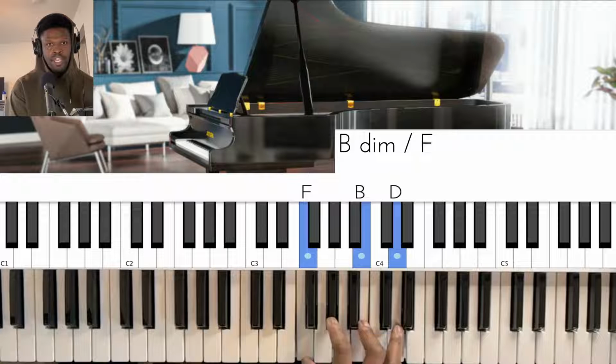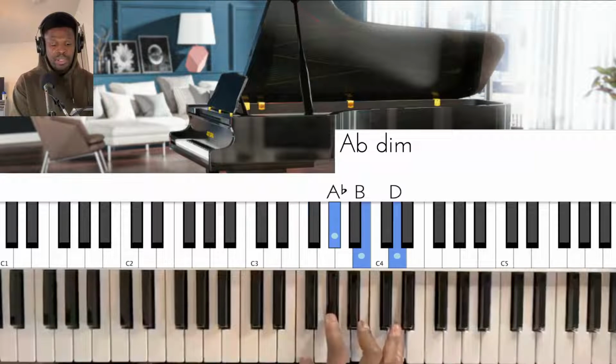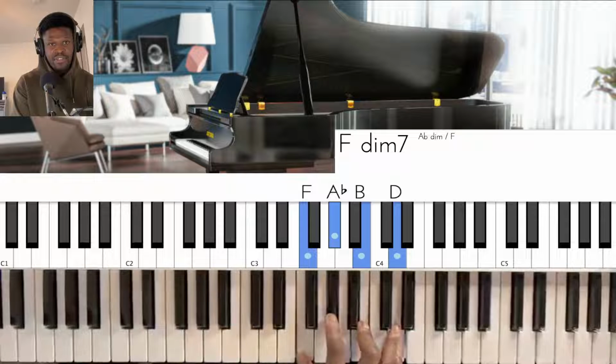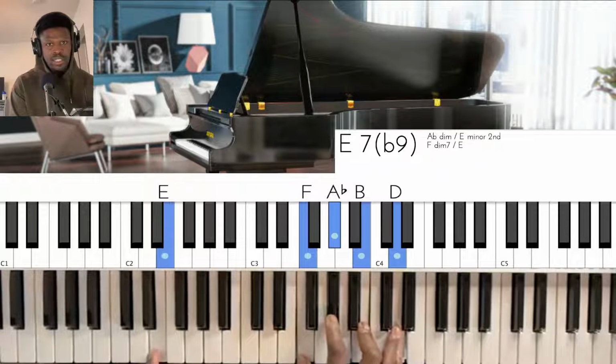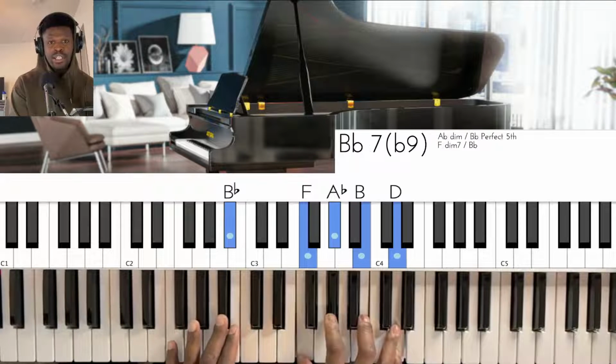See, I'm playing an A flat in my right hand. A half step down is this G, so I could play this G and play a G dominant 7. Or I could play right here, see this F. A half step down is this E. So now that's going to give me E dominant 7 flat 9, or the same with the B. Half step down is this B flat.